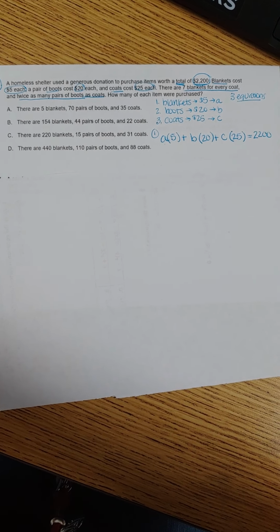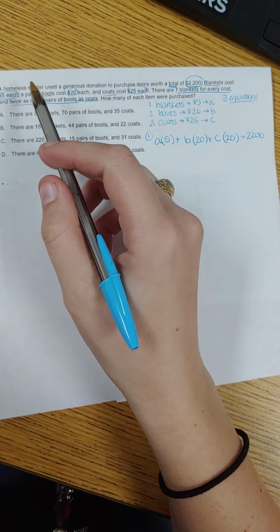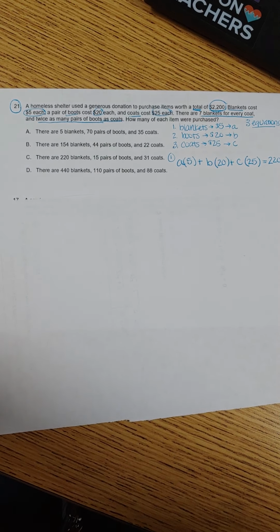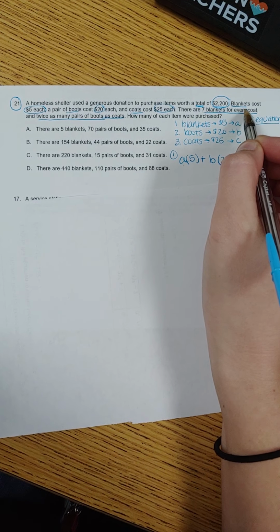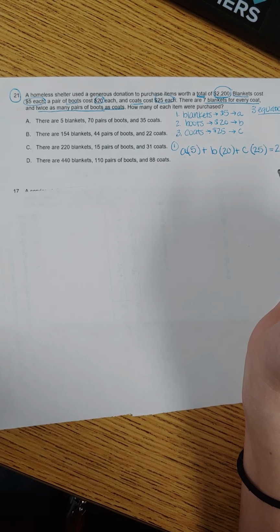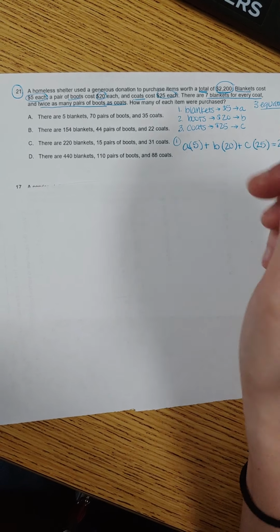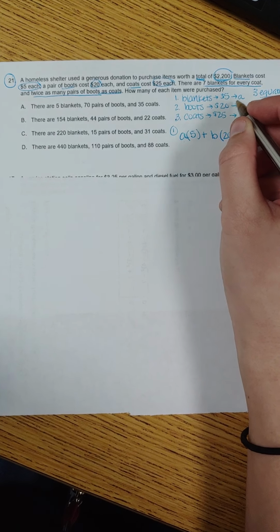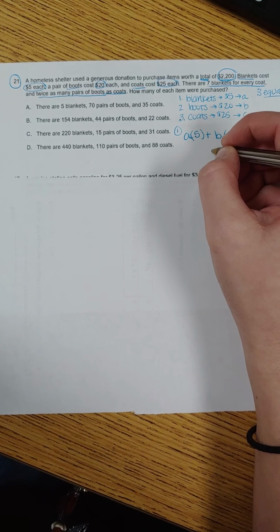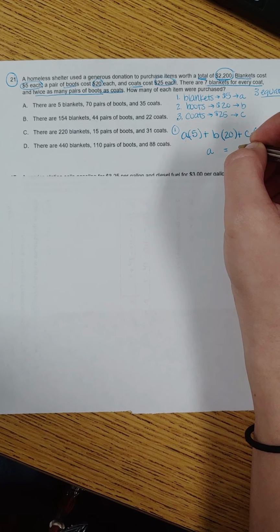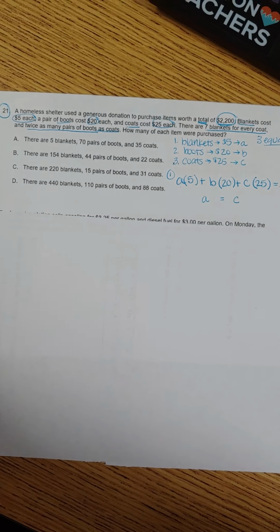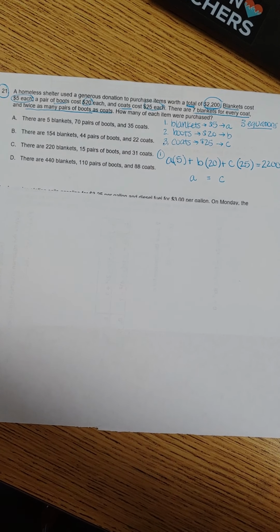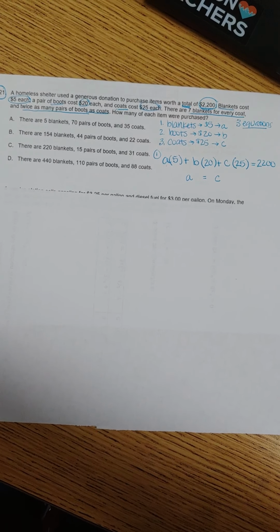So let's go back and read the information. This whole sentence here was just about how much everything cost. So here's some key information. There are 7 blankets for every coat. Okay, 7 blankets for every coat. I need to figure out a way to compare my blankets, which I'm calling A, so don't get confused, and coats, which is C. This is how I try to figure out where the 7 goes, because I can get a little confused. I honestly messed up the first time I wrote this. 7 blankets for every coat.